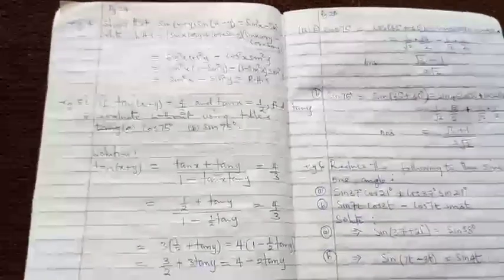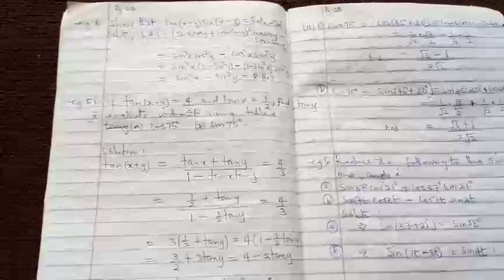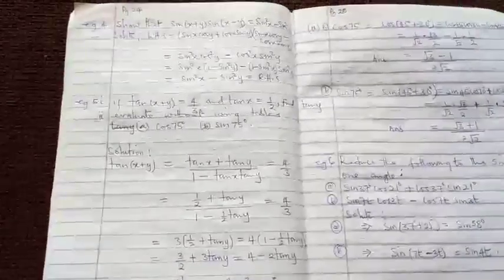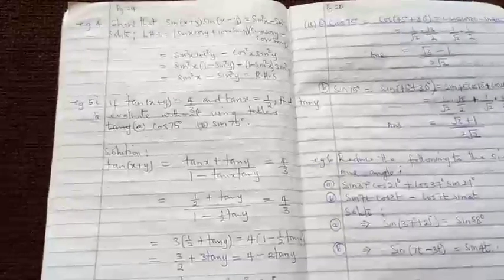If tan(x plus y) is 4 over 3 and tan x is 1 over 2, find tan y. 2. Evaluate without using tables: cos 75 degrees, sin 75 degrees.